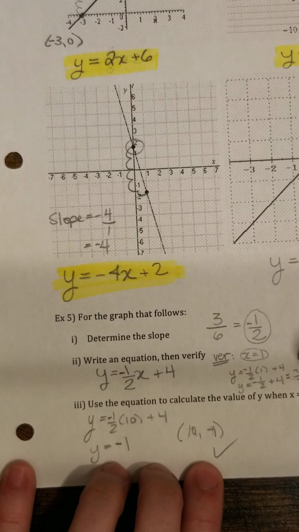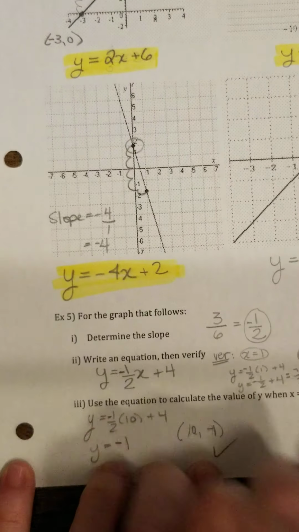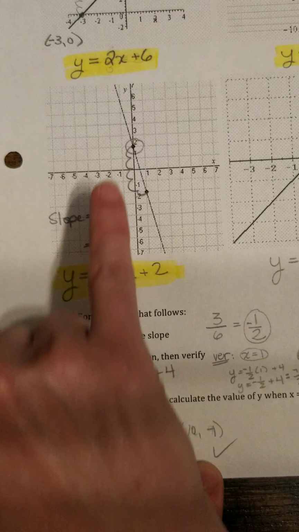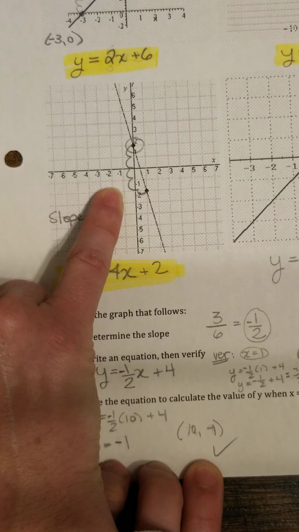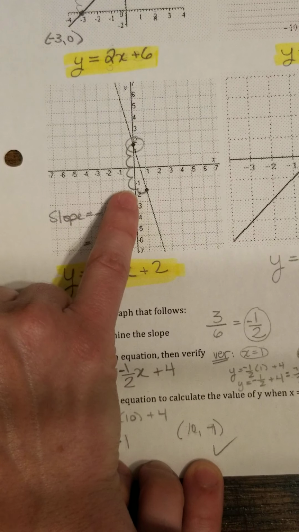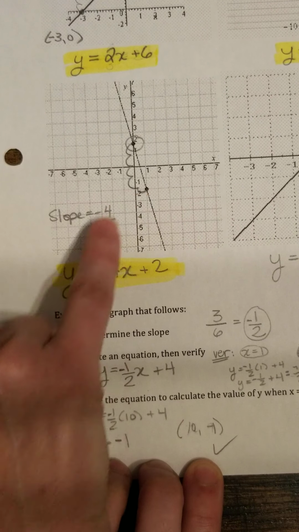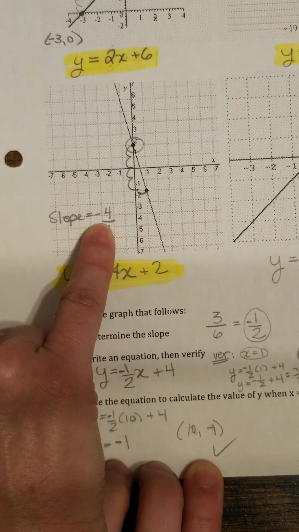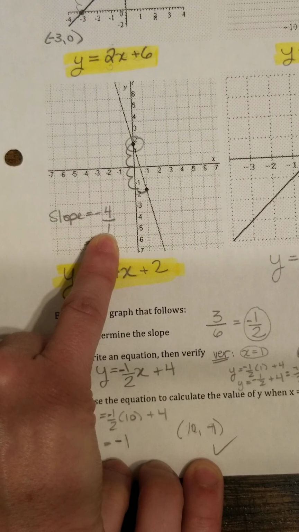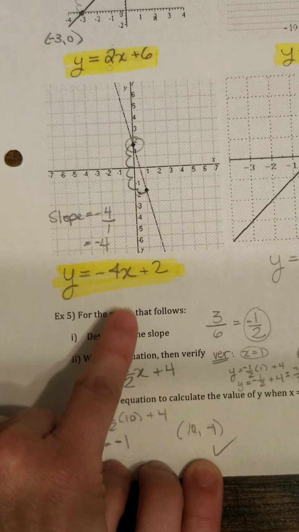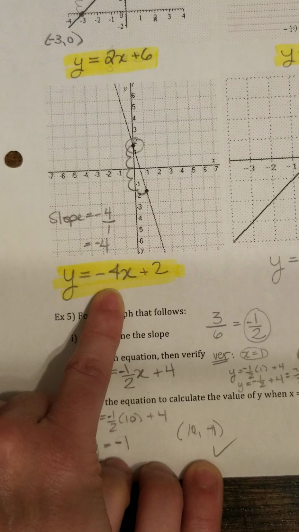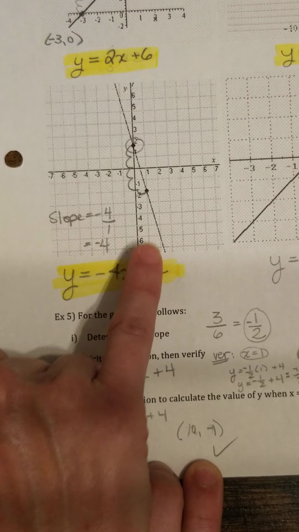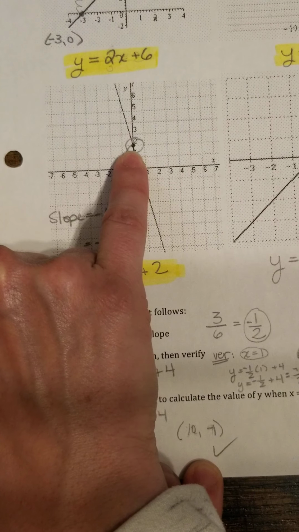Here, exact same thing. There are 2 perfect points drawn in for you, so find your slope. To travel from here to here, I have to go down 4, but then I have to go to the right only 1. So I go down 4, so negative 4, and to the right positive 1. So negative 4 over 1, you can just write as negative 4. You don't need the 1 underneath. And then I have to figure out my y-intercept, where my graph crosses the y-axis, which is positive 2. So I wrote that there.